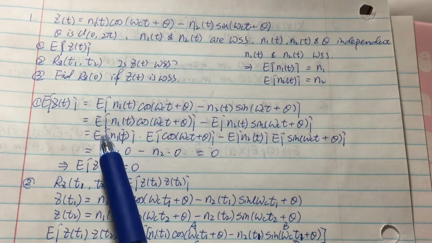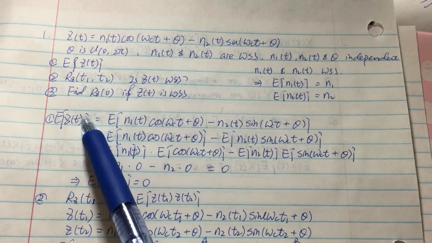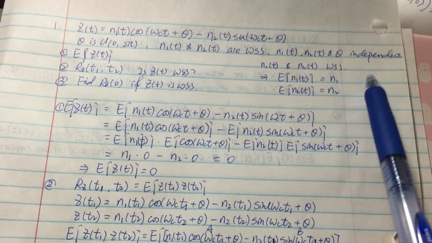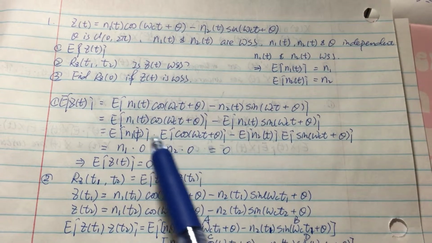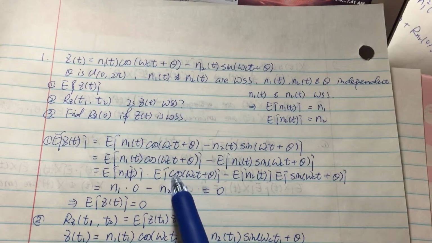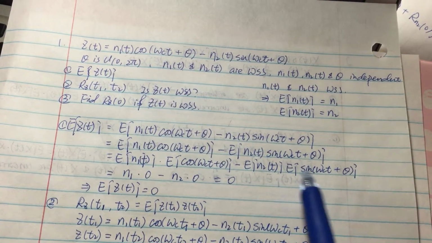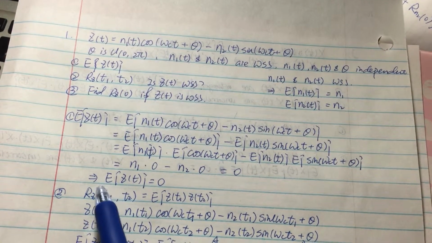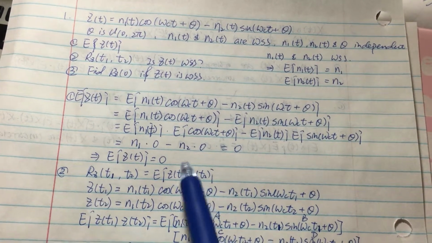So for the first part, we just take the expected value of the whole thing, and since they are all independent, we can separate them into four parts like this. The expected value of the cosine function becomes 0, and this one is also 0. So the whole thing, the expected value of Z(t), is 0.